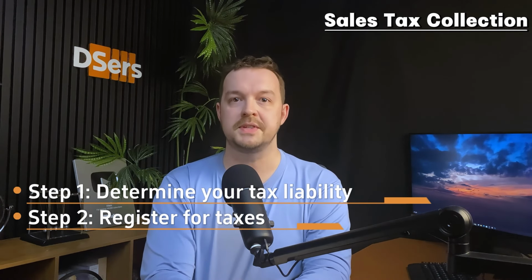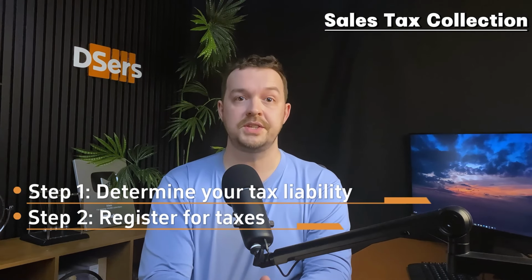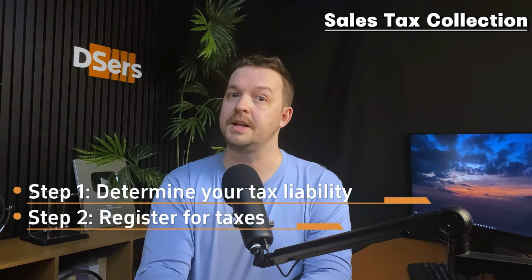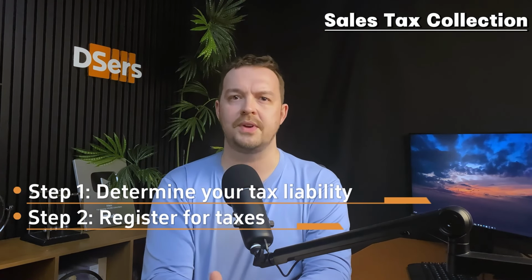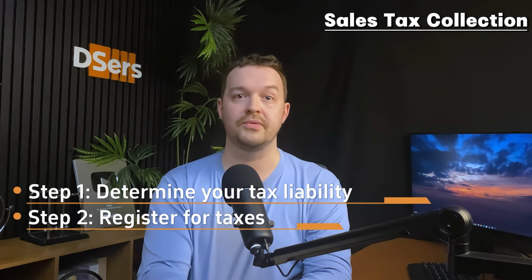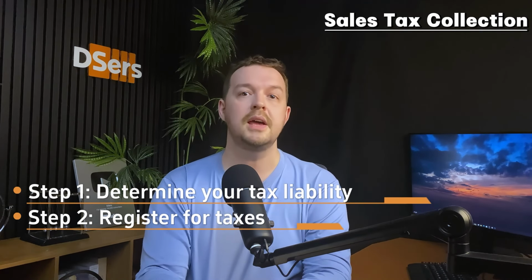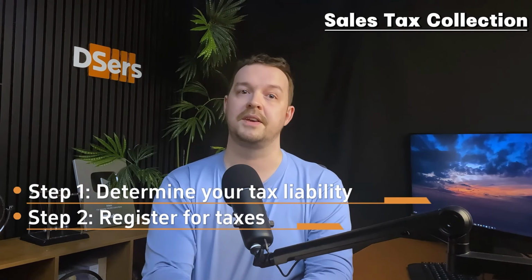Okay, for your tax collection, second, you also need to register for taxes. Once you've identified the states where you have a nexus, you'll need to register for a sales tax permit in each state. The registration process varies for each state, but typically involves providing information about your business, such as the name, address, and tax identification number.